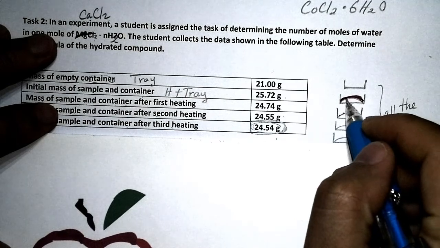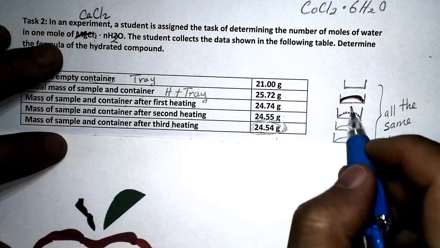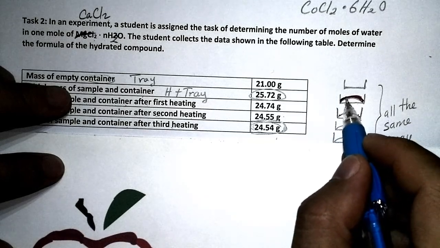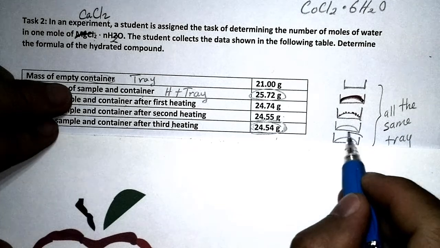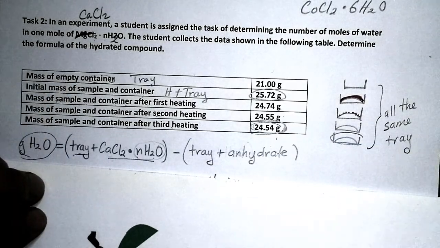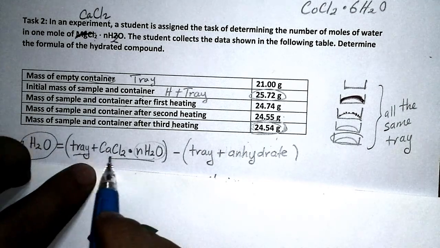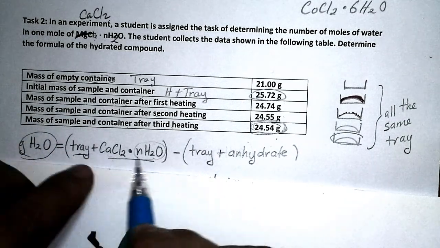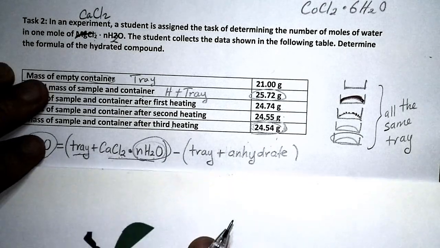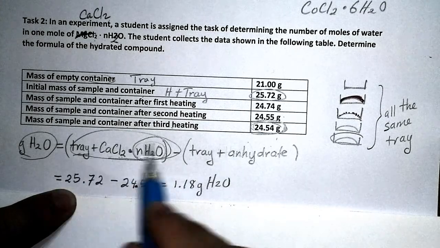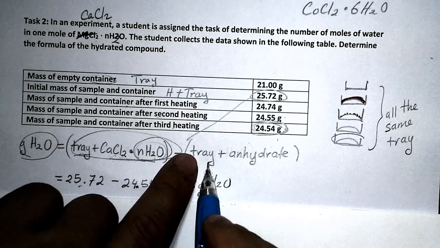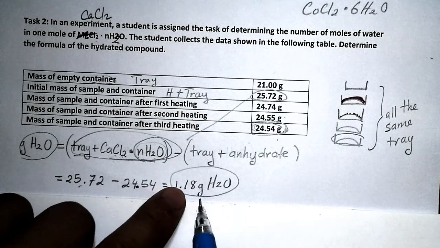What we have here is the red line representing the water, and how the water gets removed over time. In order to solve for this water, of course we're going to have to use the one with the water in it. And then we want to find the difference that's represented by the red marker, which is the very last heating, because all the water has escaped. So we're going to use those two values, and using algebra, we know that this represents the hydrate plus the tray of the container. So all we have to do is subtract the tray and subtract the anhydrate, which is the ionic compound, and that gives us the water. We can substitute in the values. Notice this is coming from right there. So that is our tray plus the hydrate, minus the anhydrate with the tray, which is this one here, giving us our mass of water, 1.18 grams of H2O.